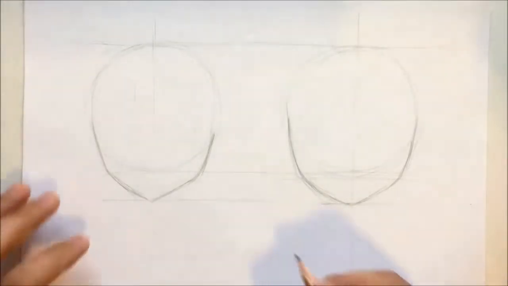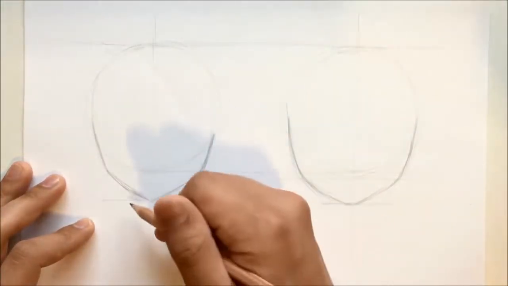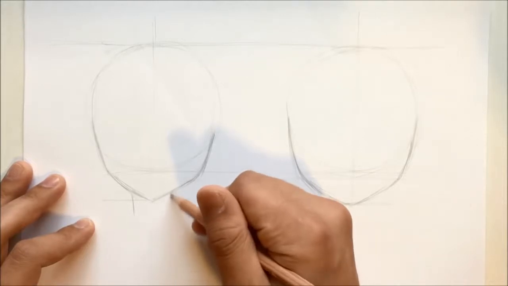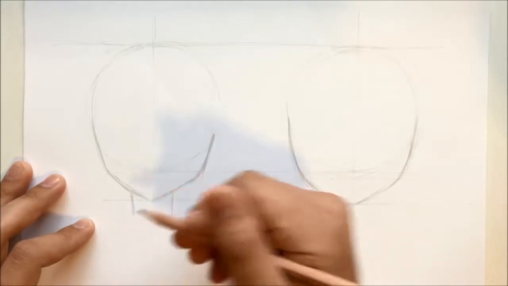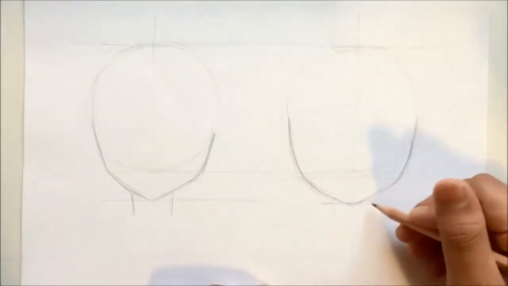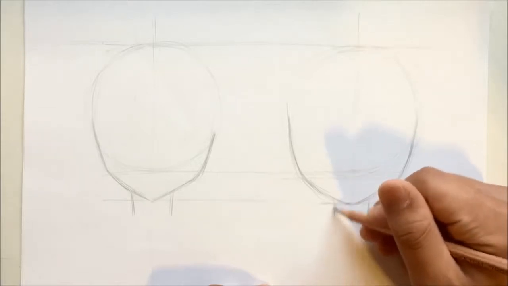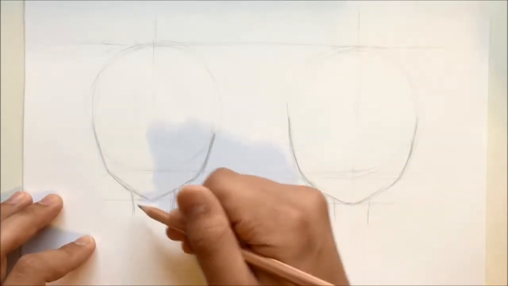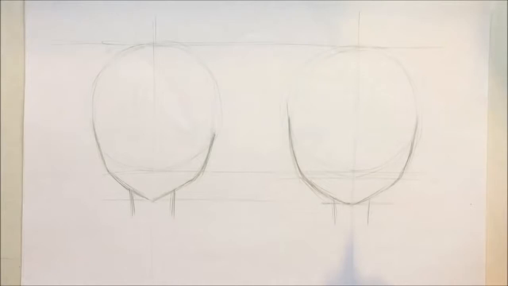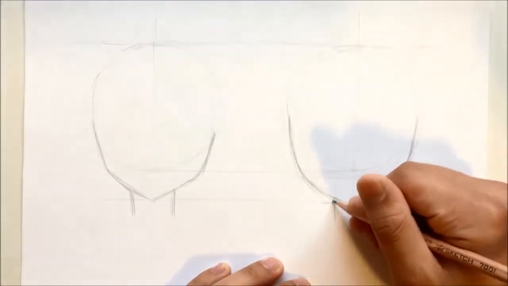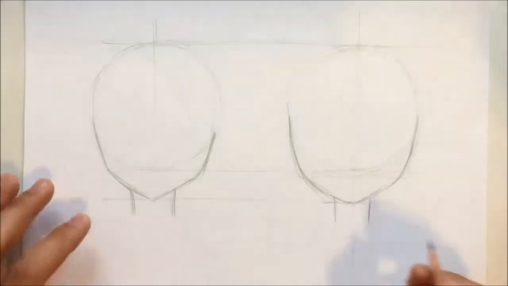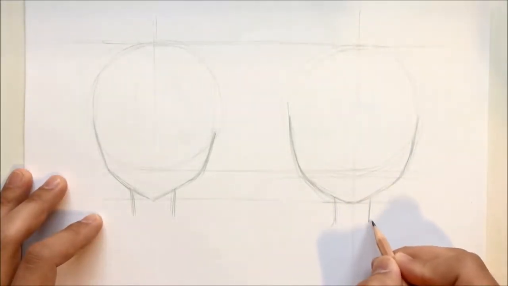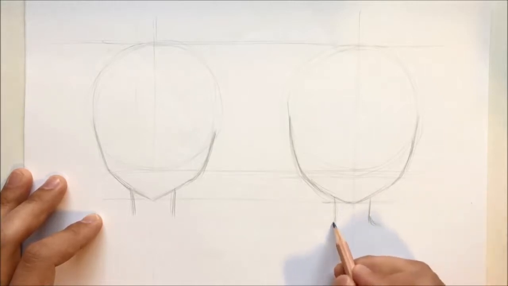Okay, so now let's draw the neck. The neck of the male is gonna be thicker, not that much thicker. If you want the two characters to be in the same style of drawing, try to make the thickness of the neck similar.